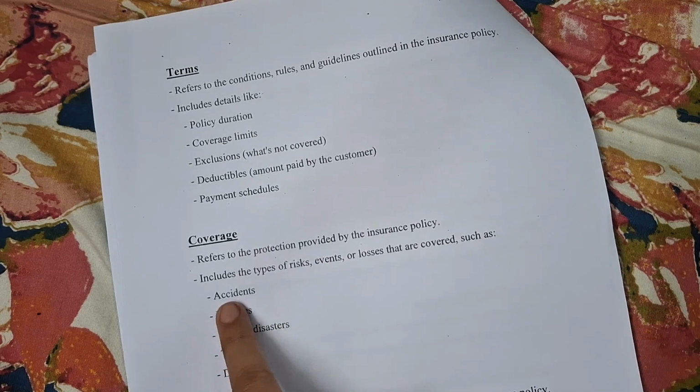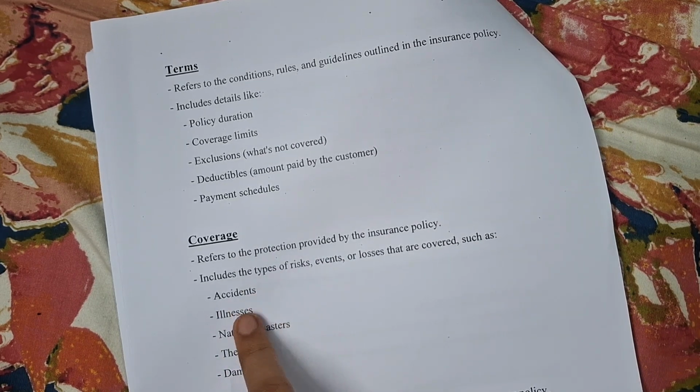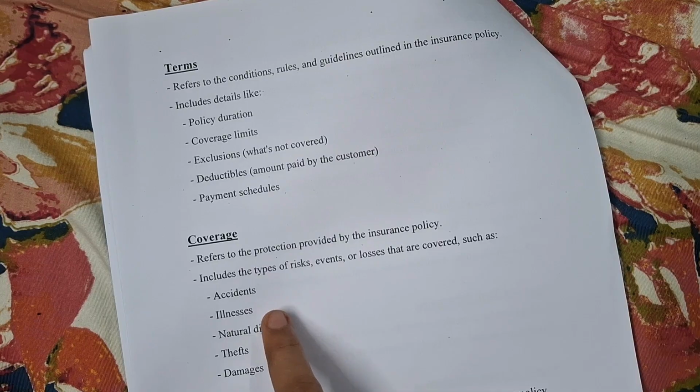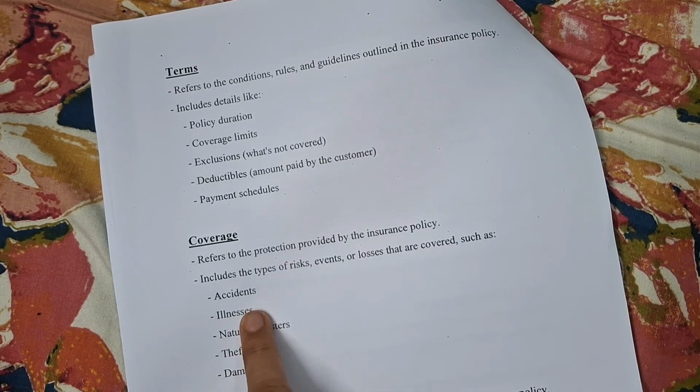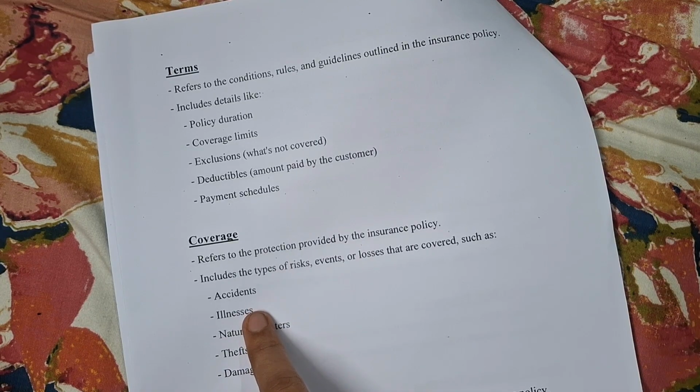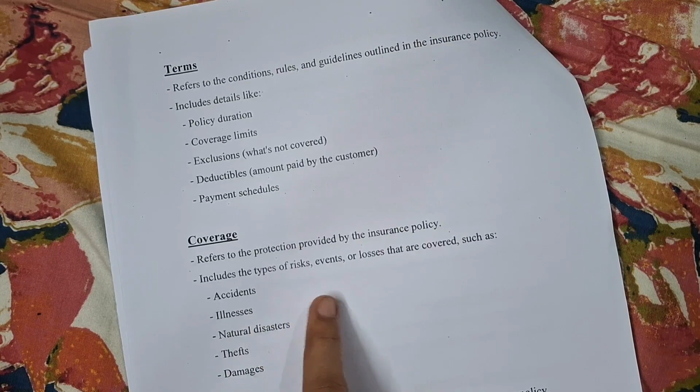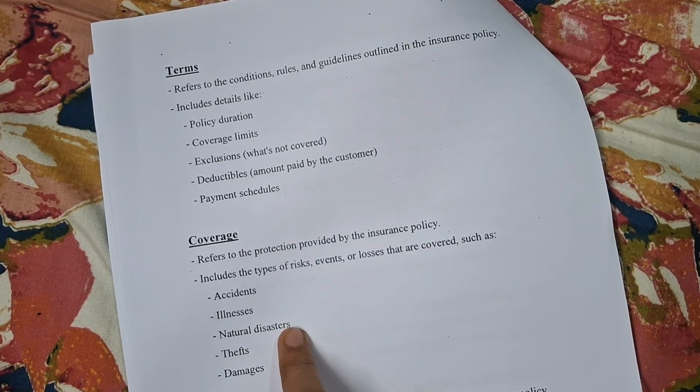So now if you take accidents, if an accident occurs to the customer who has created a policy in an insurance company, then the amount will be given to the hospital by the insurance company for that particular customer. Next, any kind of illness, the amount will be paid by the insurance company. Natural disaster, if an earthquake is happening and you get some small injury through that, then yes, that is also covered. That is, the insurance company will make payment even for this natural disaster.